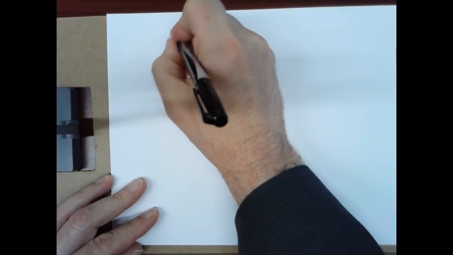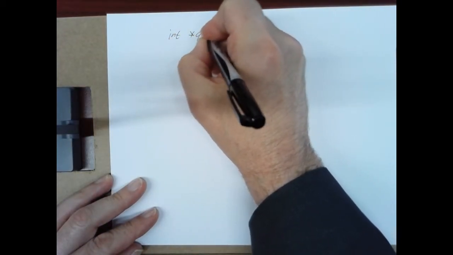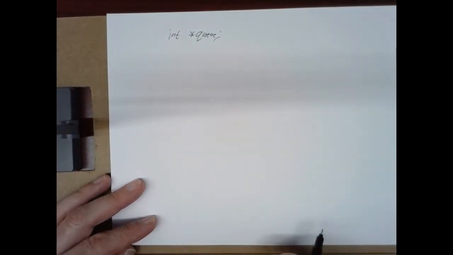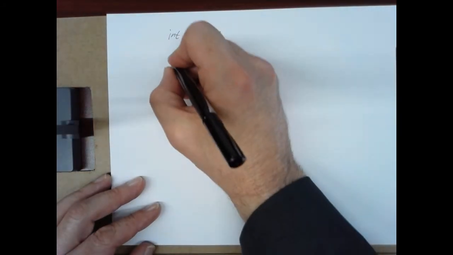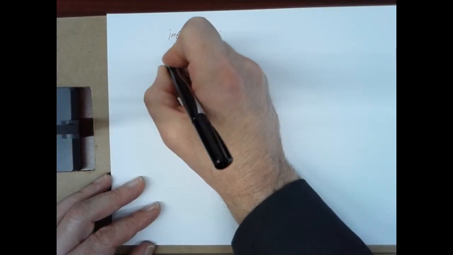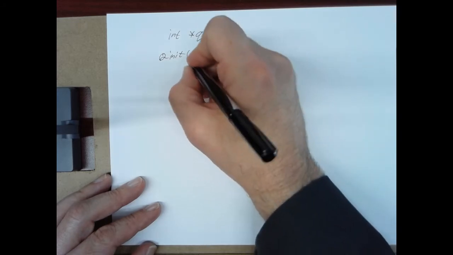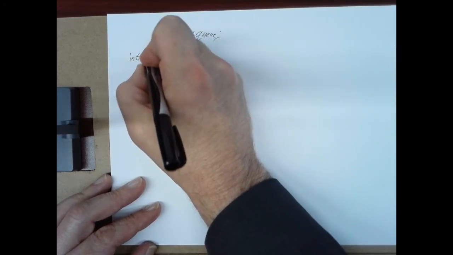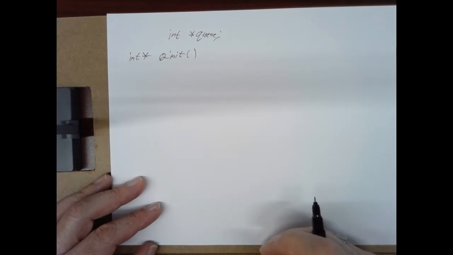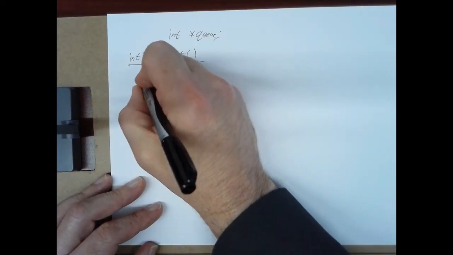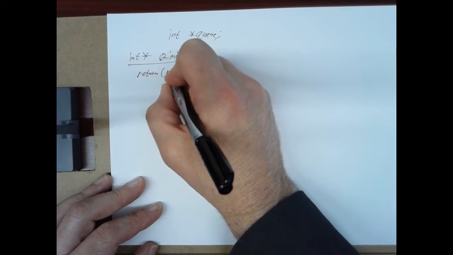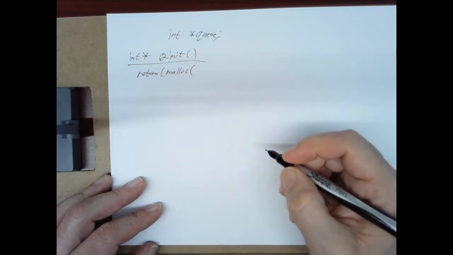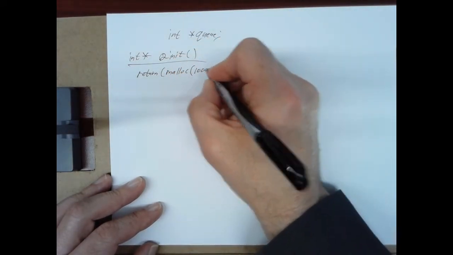All right, so let's think about some code. So our queue is going to be a pointer to an integer. It's going to be an array. So queue init should return a pointer to an integer. And that's really just got to do something like return malloc, however big you want your array to be.